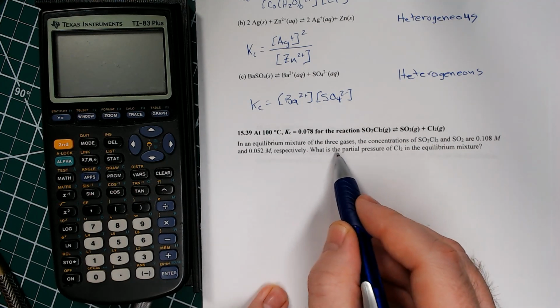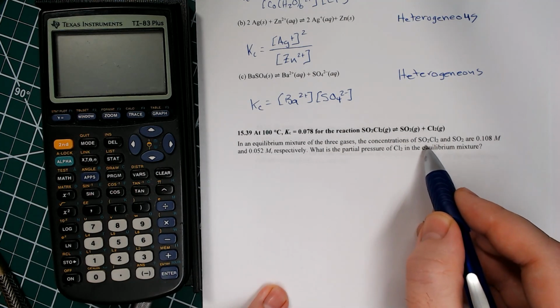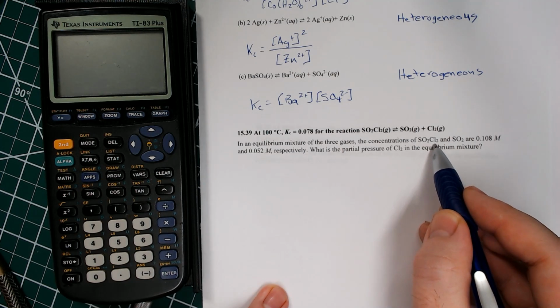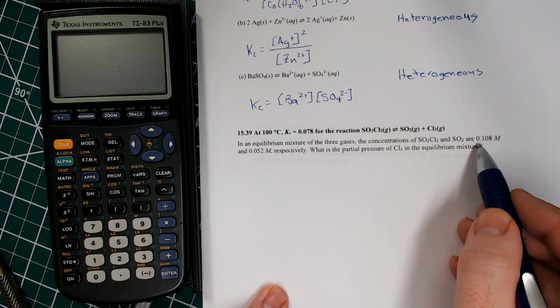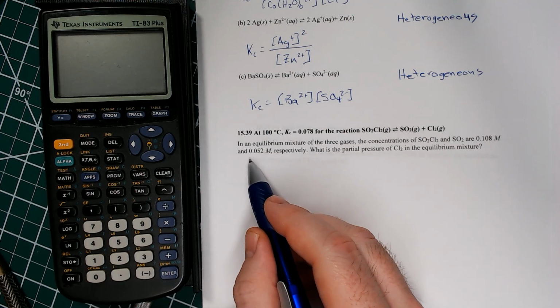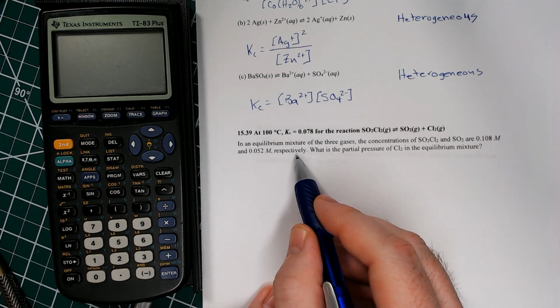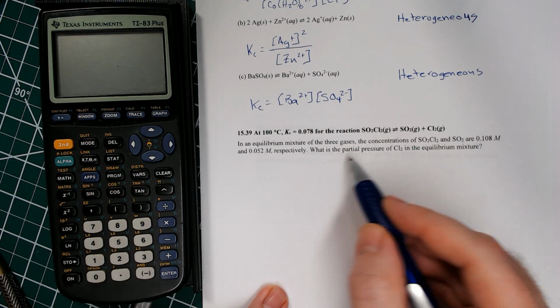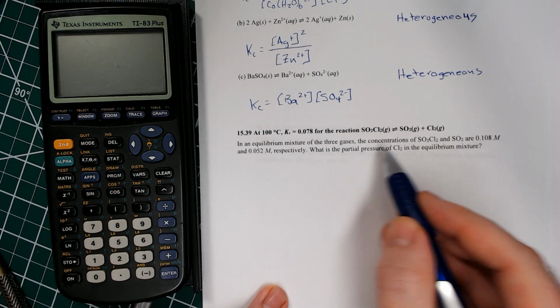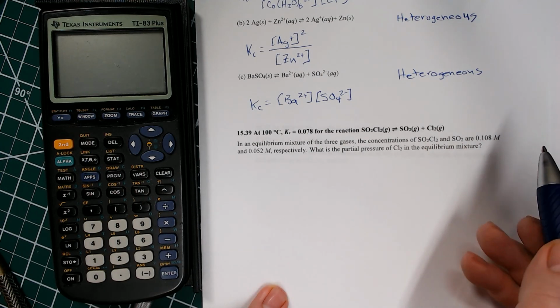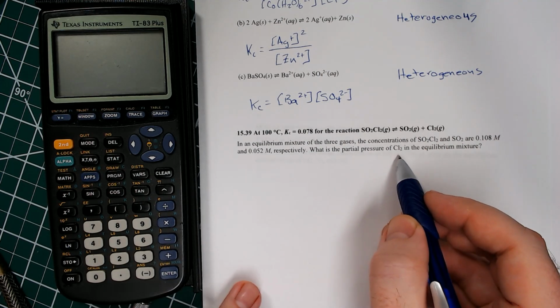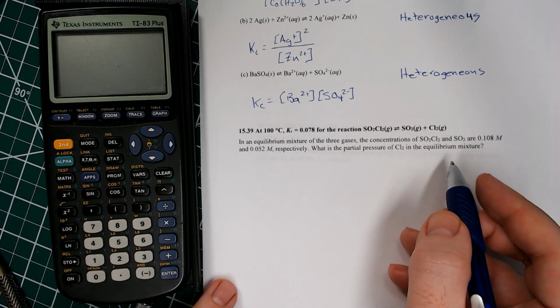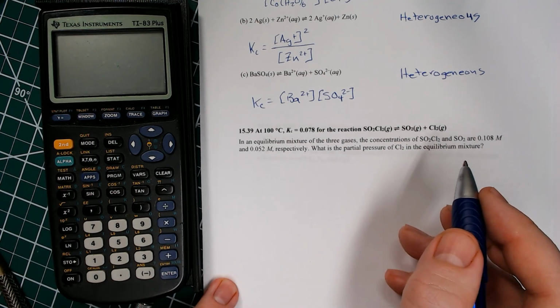In an equilibrium mixture of the three gases, the concentrations of SO2, Cl2, and SO2Cl2 are 0.108 molar and 0.052 molar respectively. And that just means that this goes with that number and that this goes with that number. What is the partial pressure of Cl2 in the equilibrium mixture?